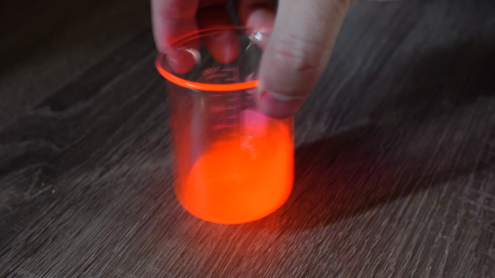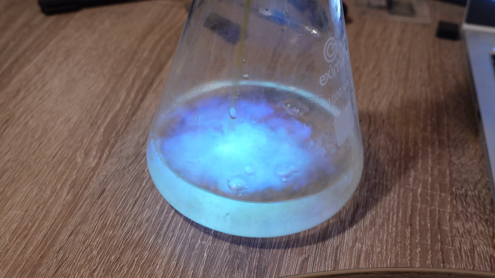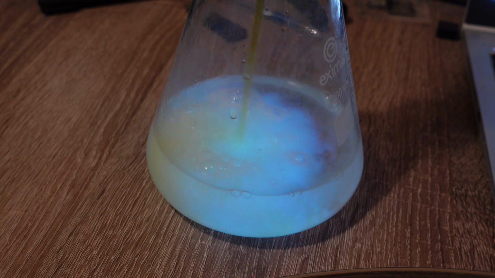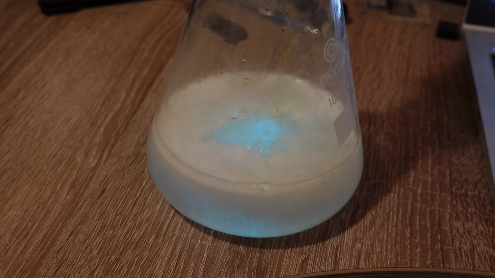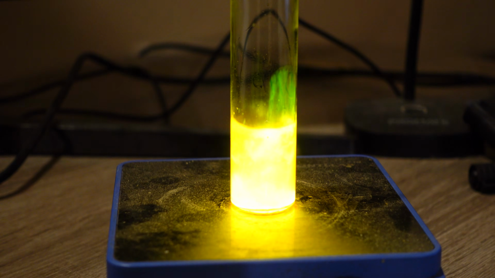Next, I'll compare it with luminol, another very common chemiluminescent reagent. I conducted the luminol reaction not in complete darkness but under room lighting so as not to blind the camera. I used 200 milligrams of luminol, and this is how luminol glows, not very bright and for a very short time. And here under the same lighting is 100 milligrams of dinitrophenyl oxalate. Dinitrophenyl oxalate glows much brighter and for a longer time.